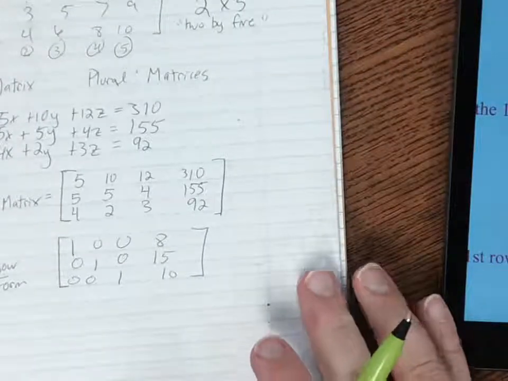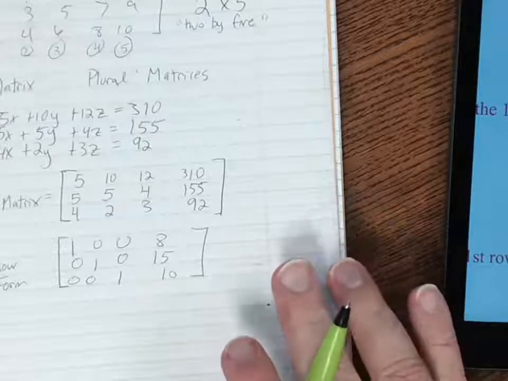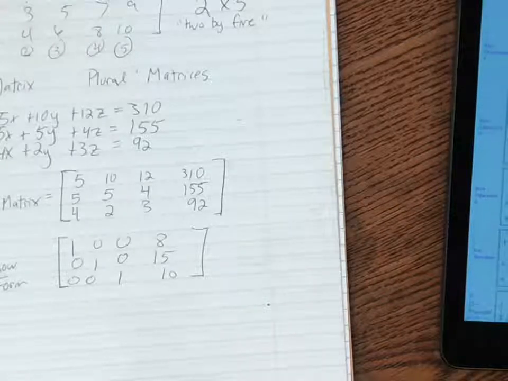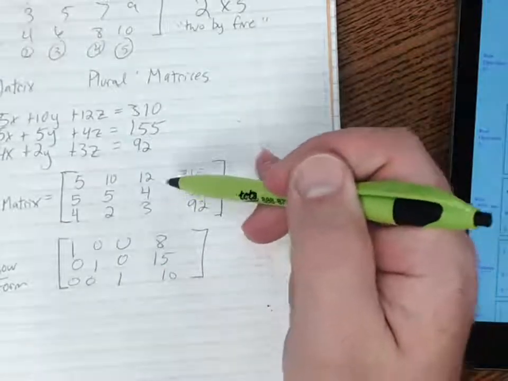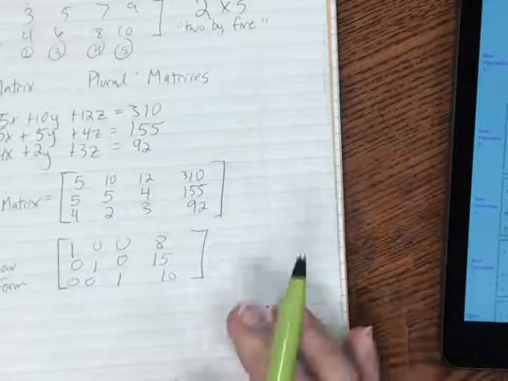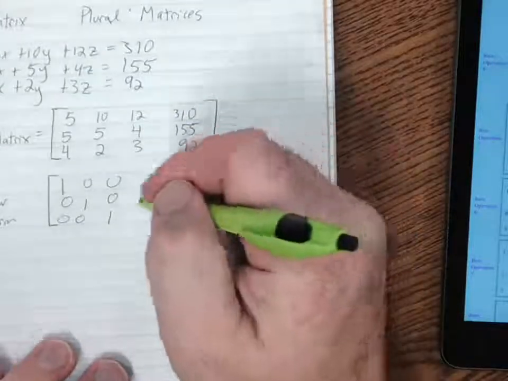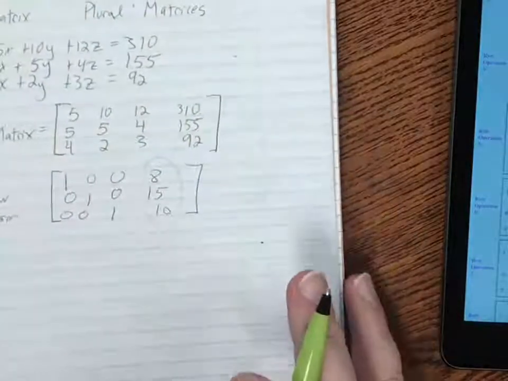Cool. Honestly, we don't really have the time to teach you how to do all of the steps that are in between. We want you to be able to type this in the matrix calculator and get this out. And here's the cool part. These are your answers, okay?